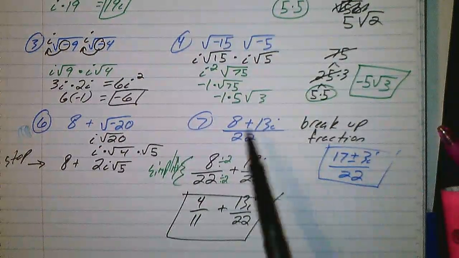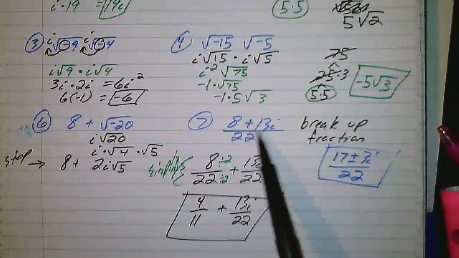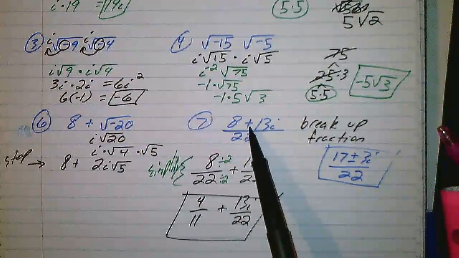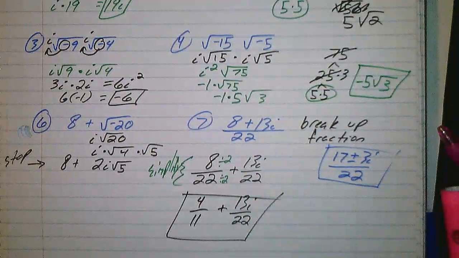So we just split the fraction. Each part of the numerator is being divided by 22. If it were a minus, we would just change it to a minus sign. And if you can, simplify, and then you're done. So there's 3.3, and I hope that helps.